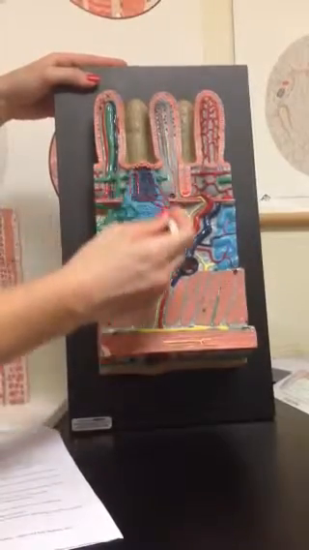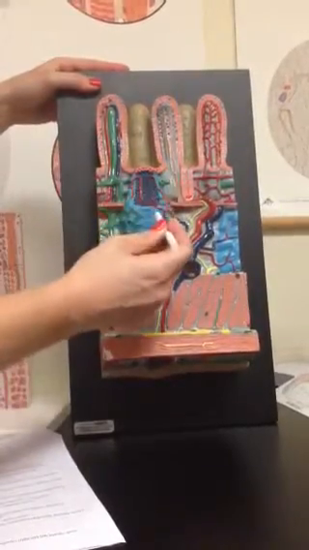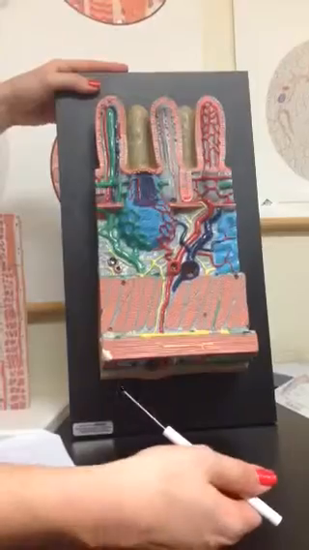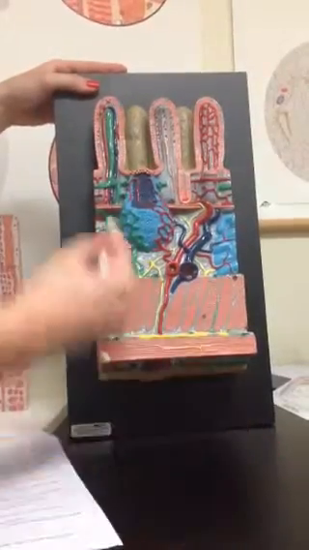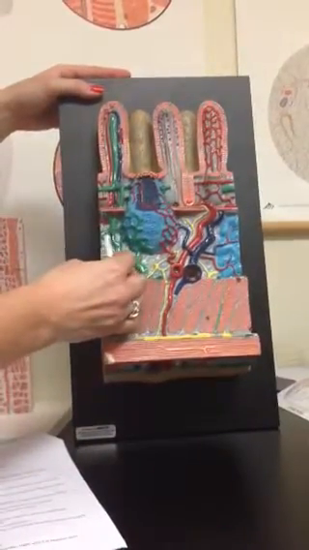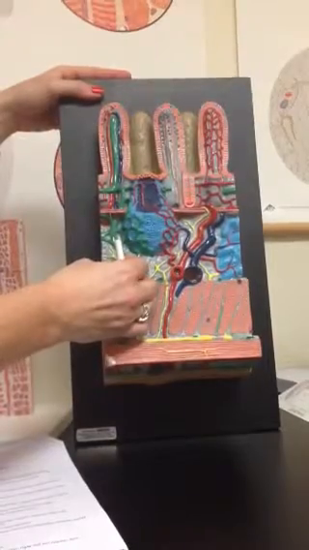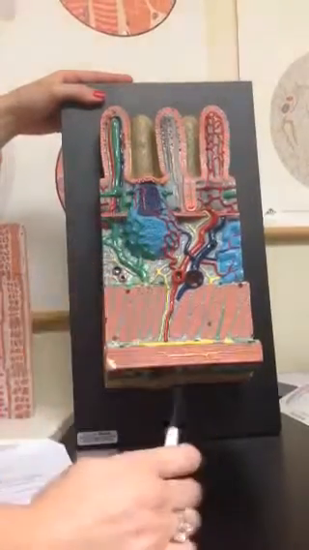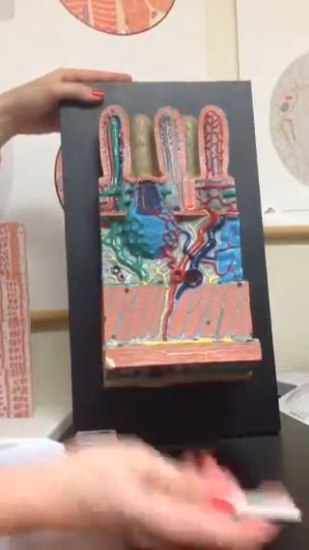This is a lymphoid nodule. So this is MALT, okay, or lymphoid nodule, accept either one. This is your muscularis mucosae, okay, which is just two little small layers of smooth muscle.